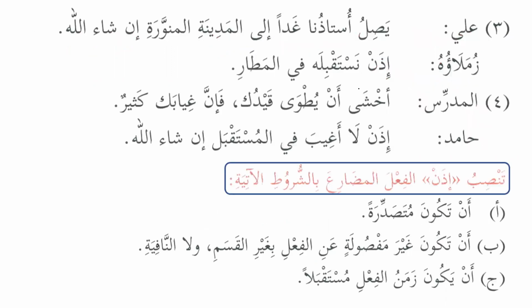علي يصل أستاذنا غدا إلى المدينة المنورة إن شاء الله. Our teacher will arrive in Medina Munawwara tomorrow if Allah wills. زملاؤه, his friends or his colleagues: إذن نستقبله في المطار. In that case, we will welcome him at the airport.